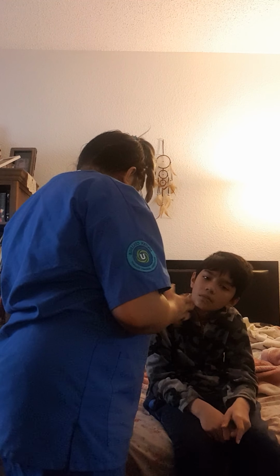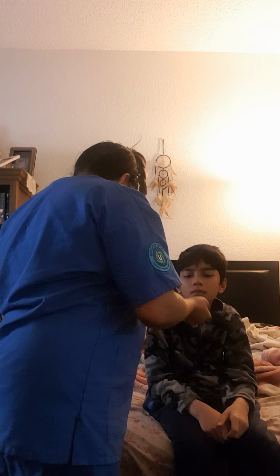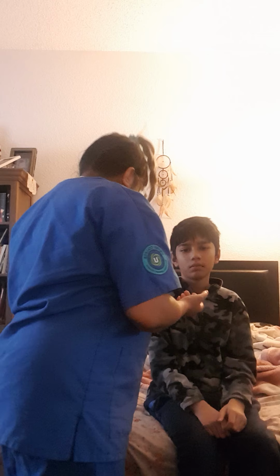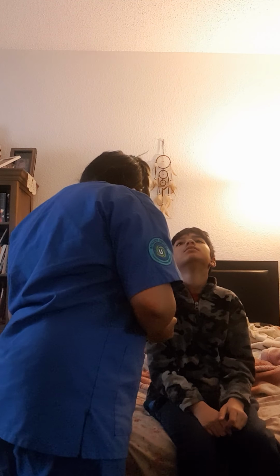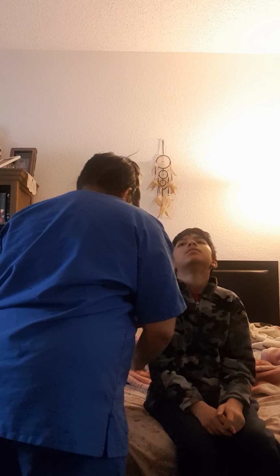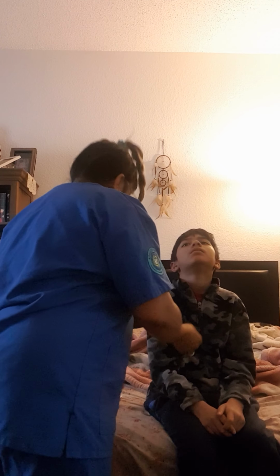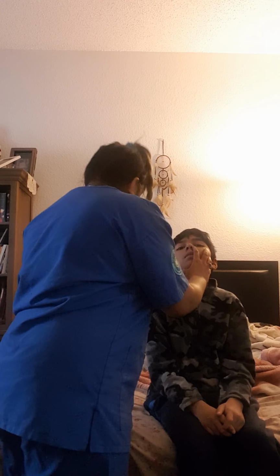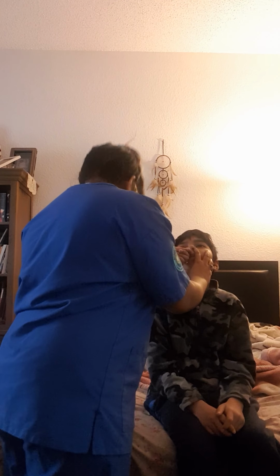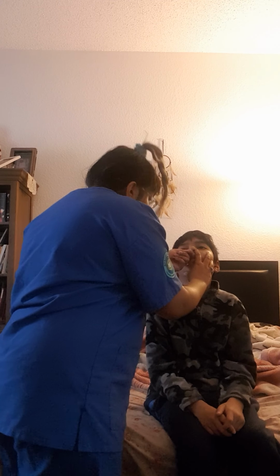So for nasal sprays, first you would have the patient blow their nose, and then you would have them sit upright. You'd assess the nares using a pen light, and then you block one nostril, you shake the bottle and insert into the open nostril immediately, and you would have them inhale through the nose while you're instilling the medication in their nose.